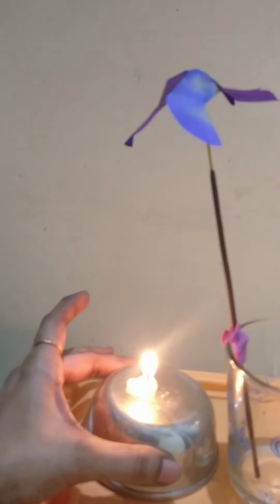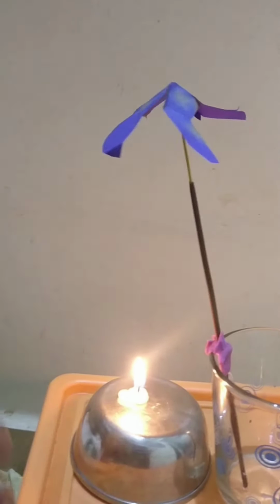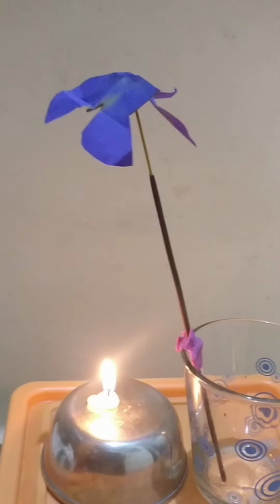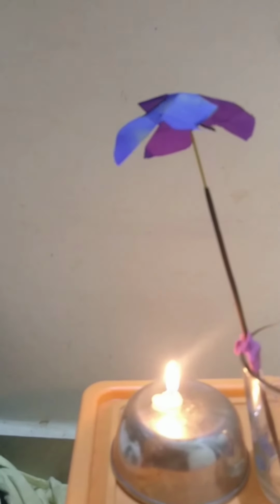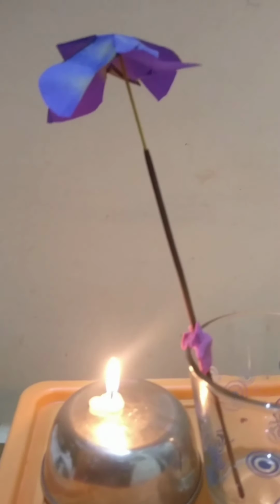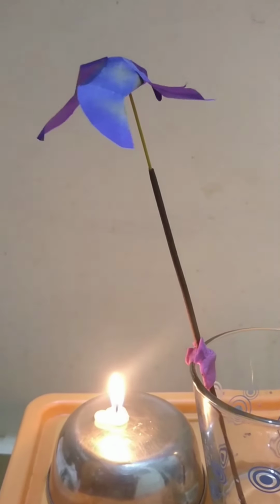Convection in gases. Activity 1. Rotating paper fan. Using paper, make blades of a fan. Place the paper blades at one end of the stick. Keep a lighted candle at the other end of the stick. You will observe the rotation of the paper fan.